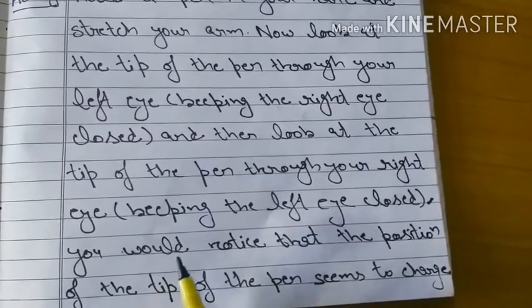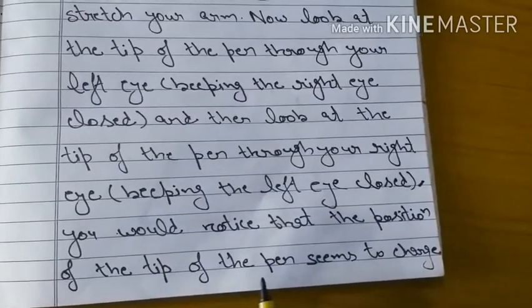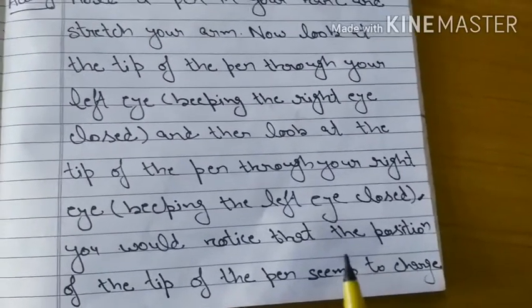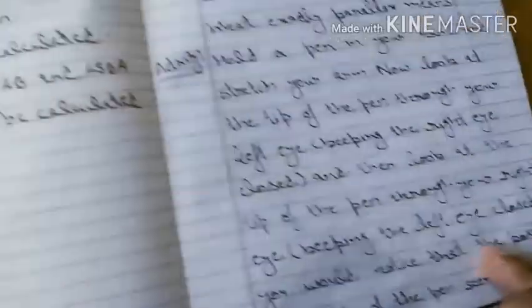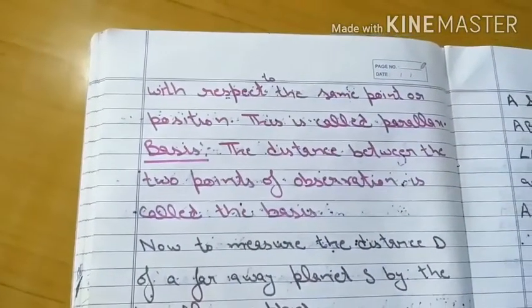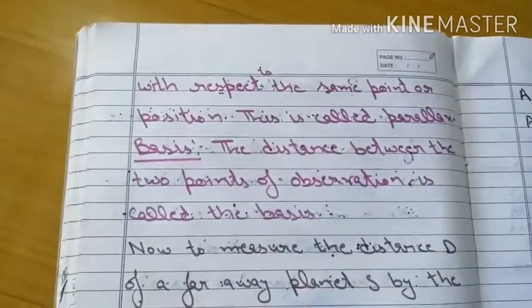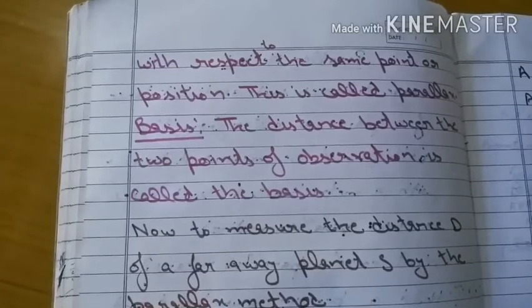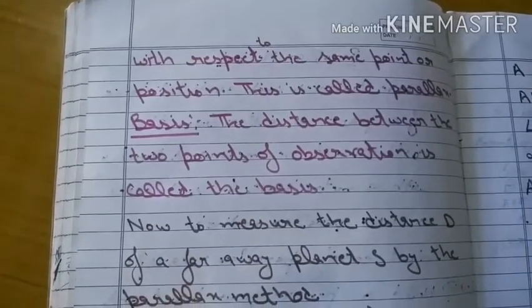You will notice that the position of the tip of the pen seems to change. So that's basically called parallax. There will be a change in the position of the tip of the pen when you look at it firstly with your left eye and then with your right eye.